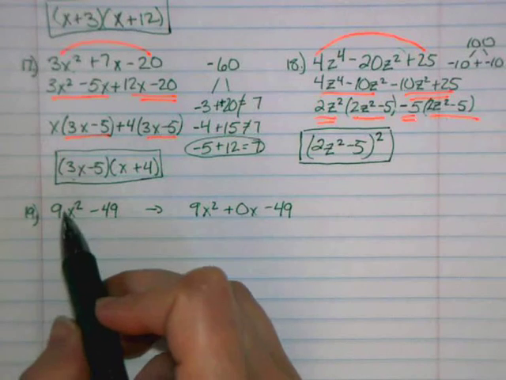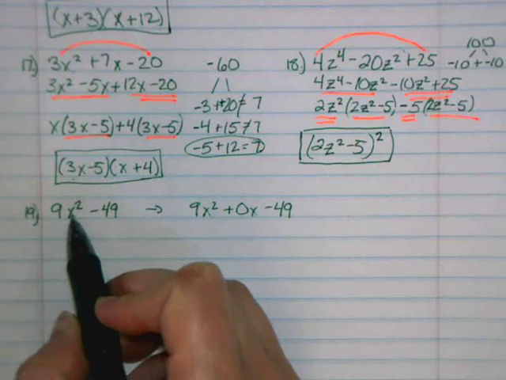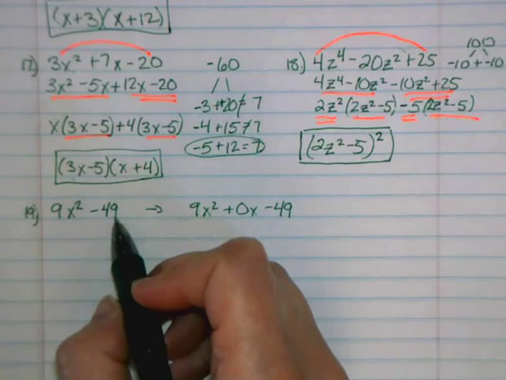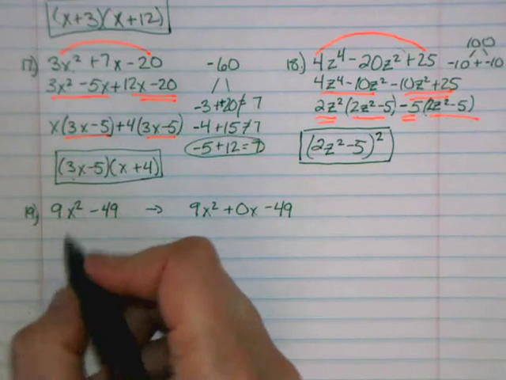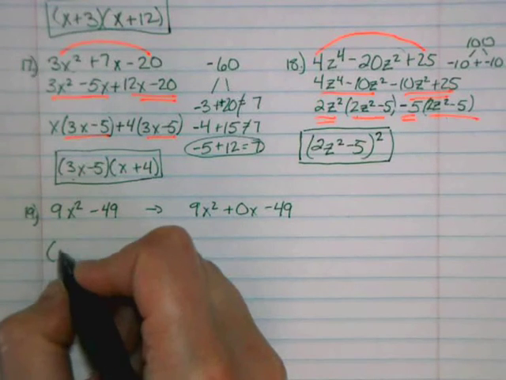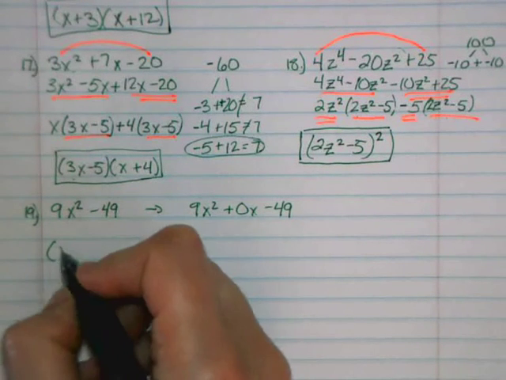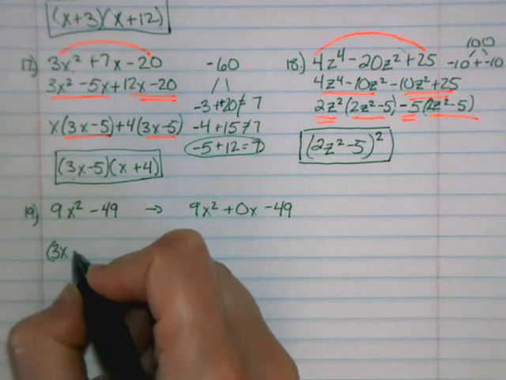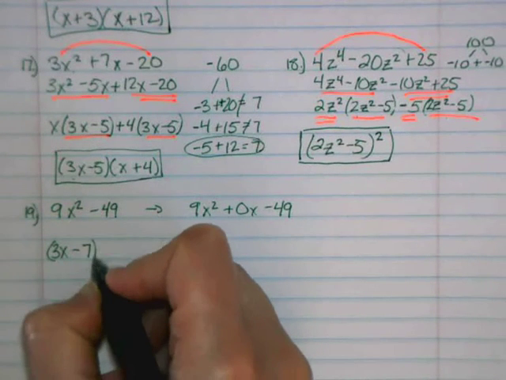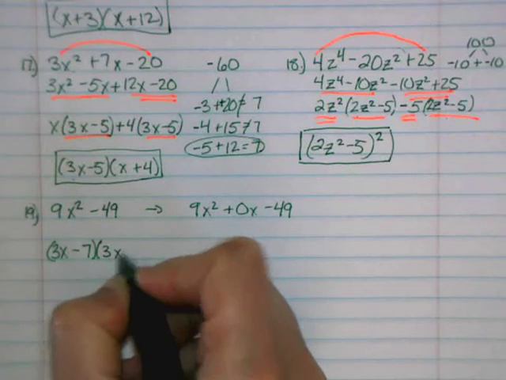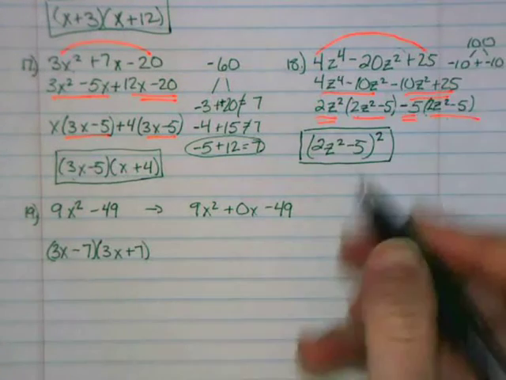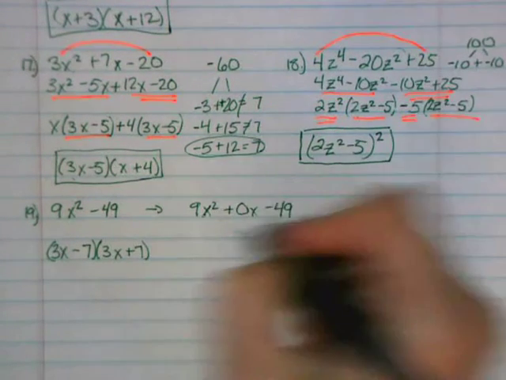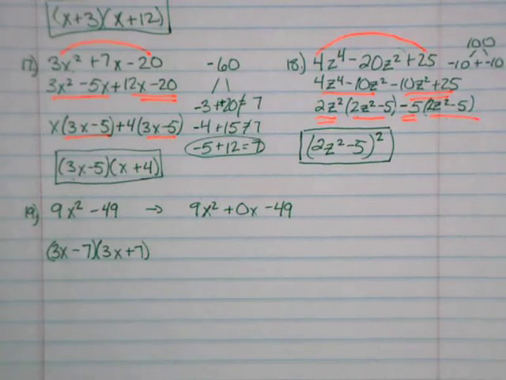The other way you can do this one is recognize that 9 is a perfect square, x squared is a perfect square, and 49 is a perfect square. So these are all perfect squares. If you recognize the perfect squares and it's a subtraction, then you can just say, okay, well, it's a difference of squares. And so you just take the square root of all of them, and it's 3x minus 7 and 3x plus 7.